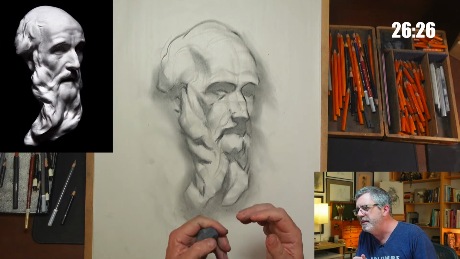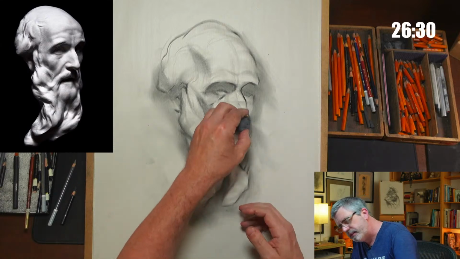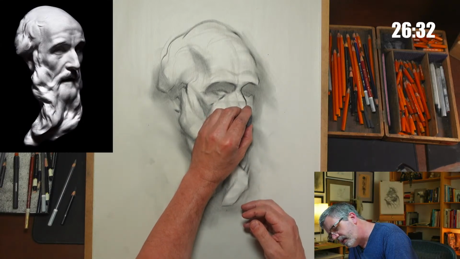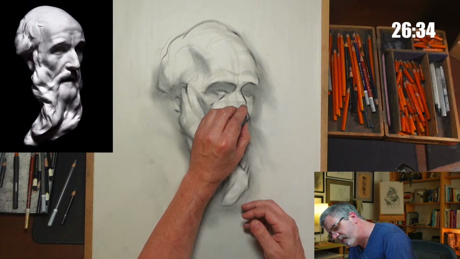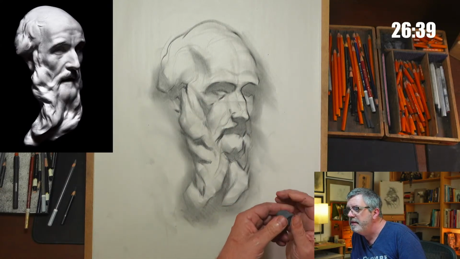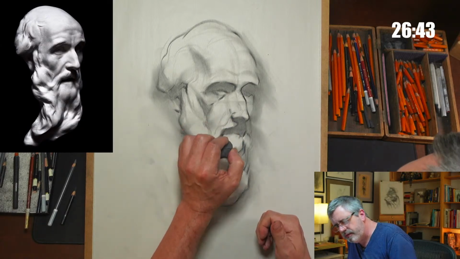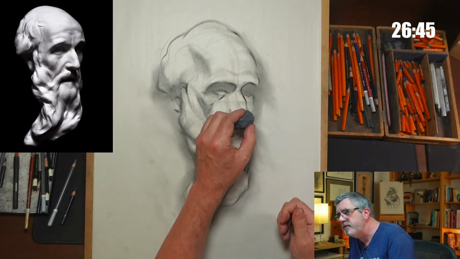Tiny bit of eraser action, and then we will call it for today. All right. So what's the general consensus? You guys want to do more of this type of thing? Heads? Is this interesting to you folks?